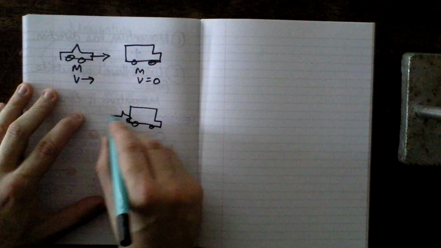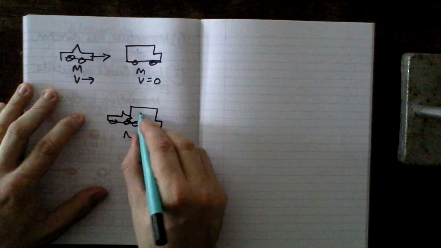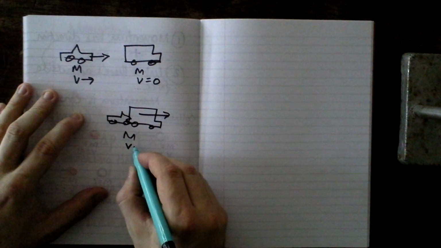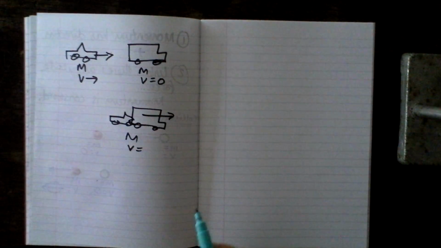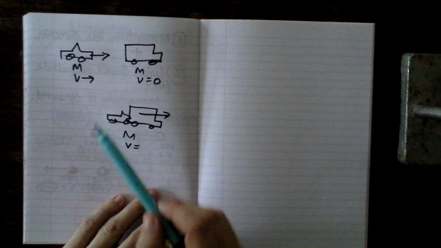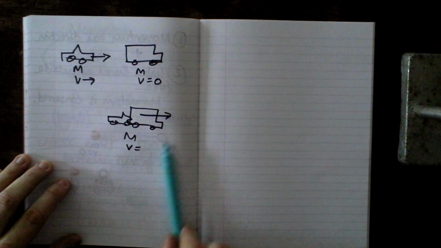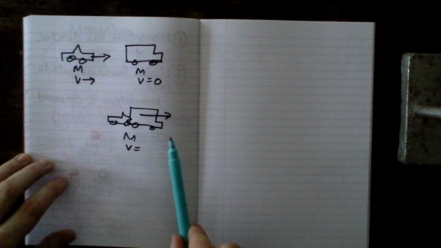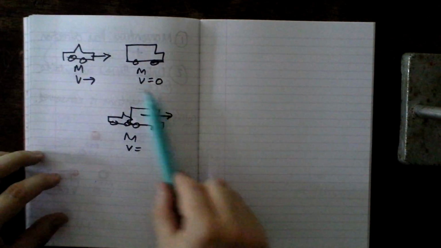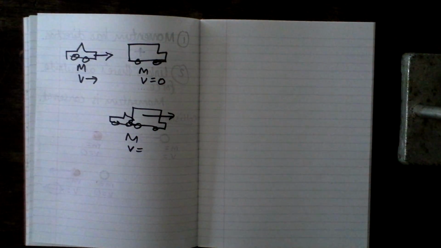There's a mess of mashed up car under there somewhere, and they're moving off together. So they've got a velocity together. Exactly the same amount of momentum must be there at the end. So the momentum from this car is now shared between the car and the lorry.